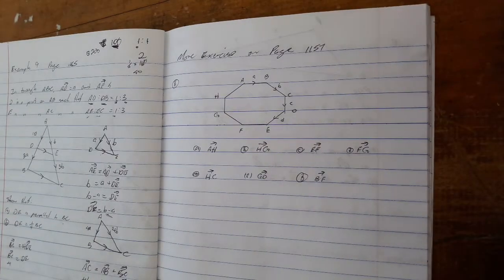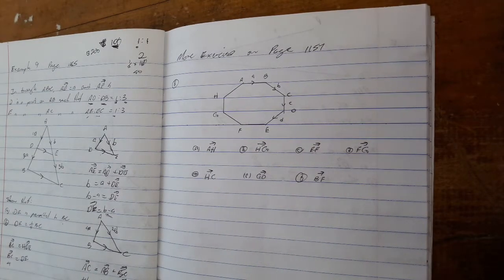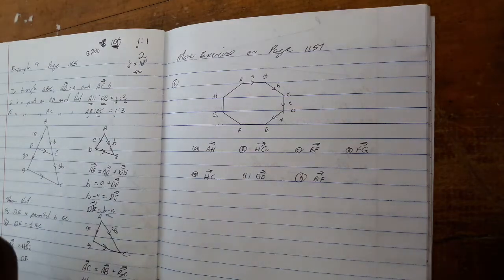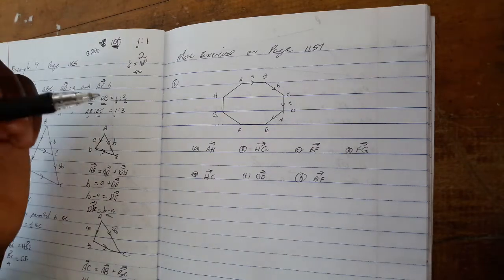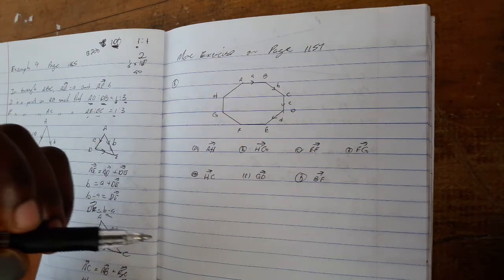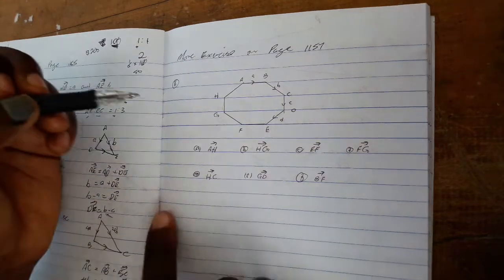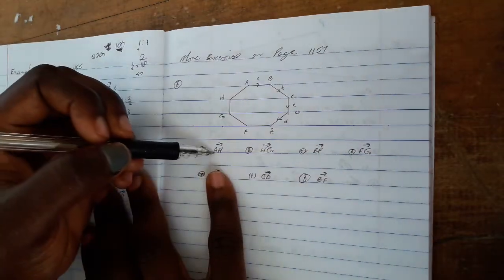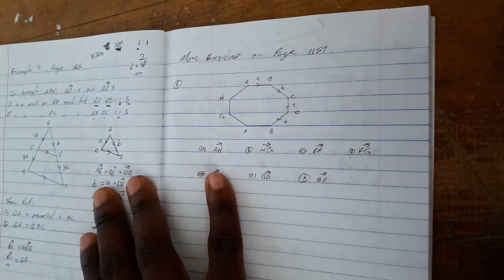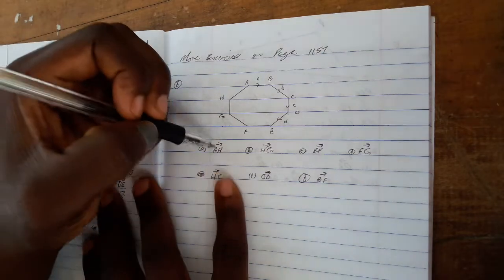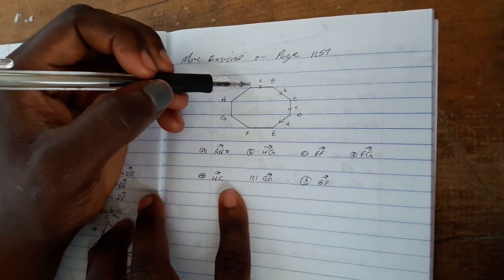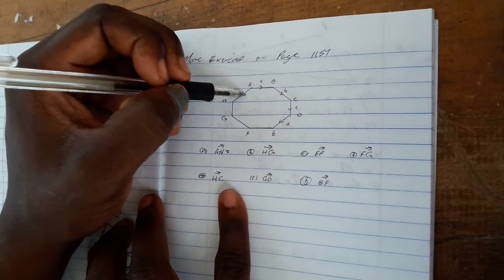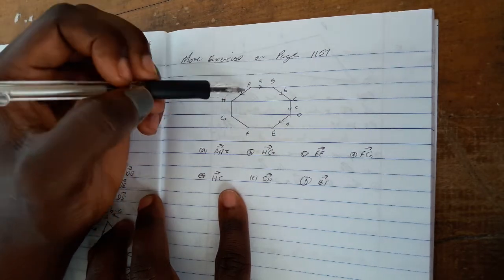Okay, so look at this example. In this example, I want you to observe some things. I didn't write the question. Can you see what are parallel and what are not? So this asks us to find the vector AH. This vector here, from A to H.